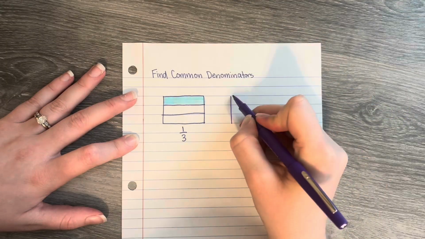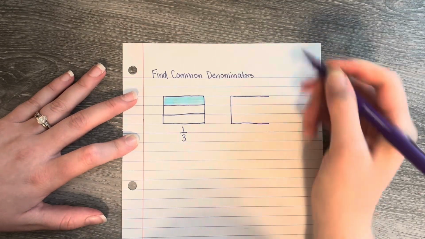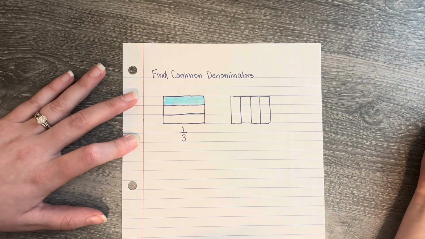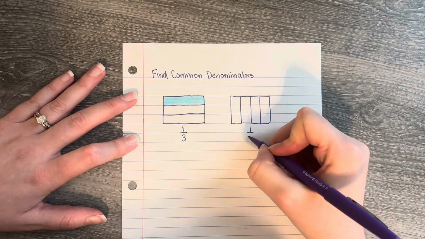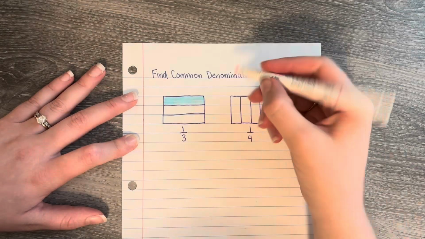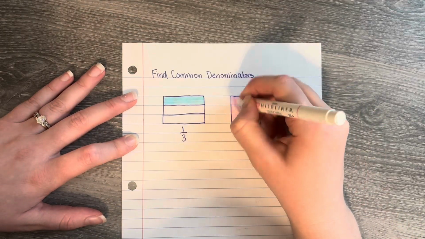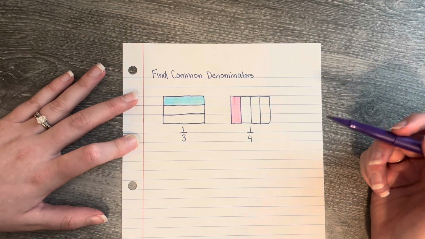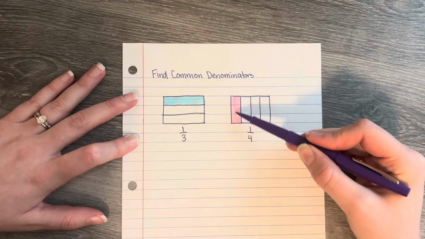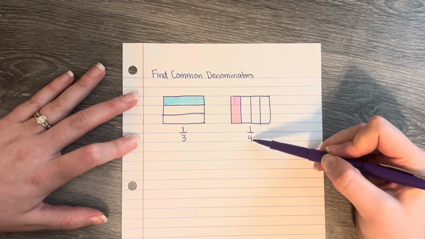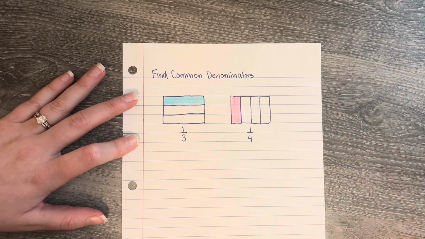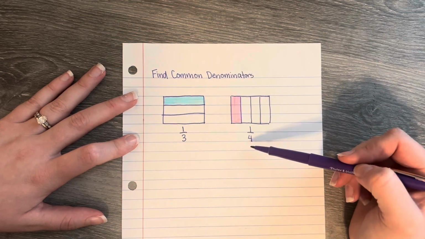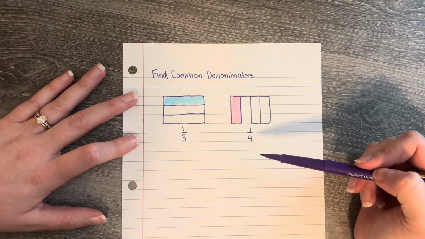Over here, I'm going to draw another model. This model is showing us fourths. I have shown here 1/4. There's one piece that I'm describing or talking about. The size is a fourth. I have my two fractions here, 1/3 and 1/4, and I want to find a common denominator.